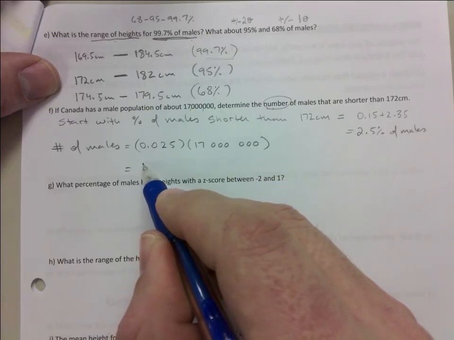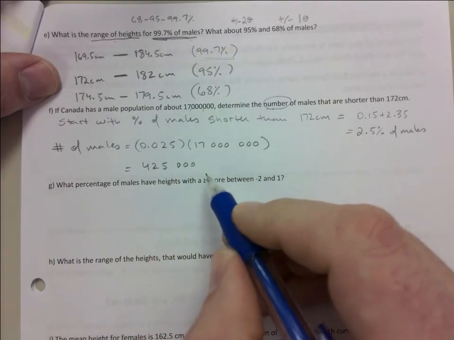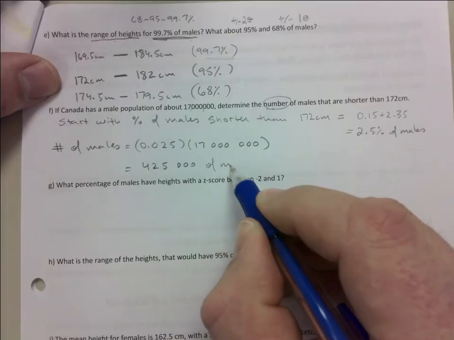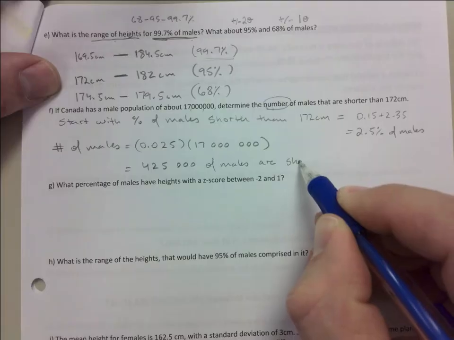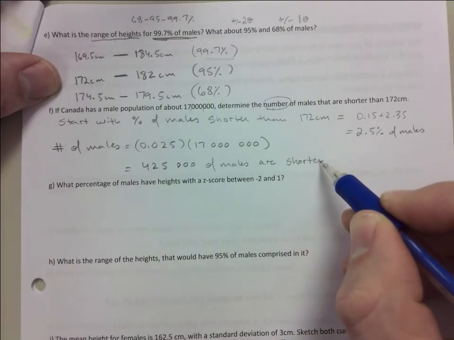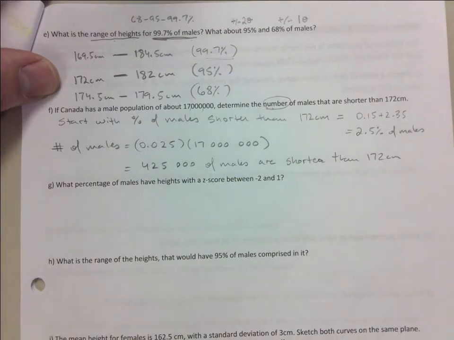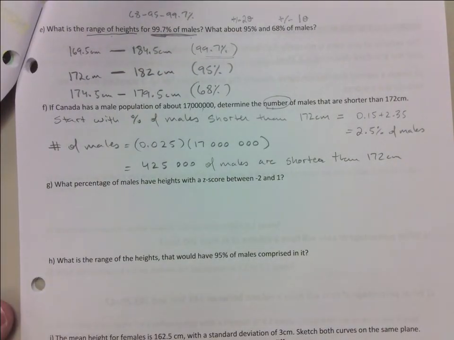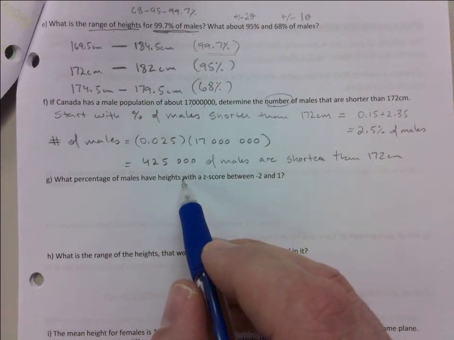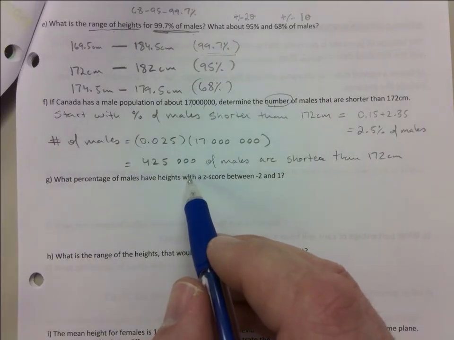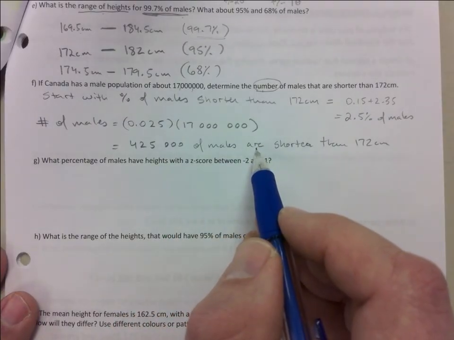This happens to give you a nice round number, but you have to round because now we're talking number of people, right? So that's how many are shorter.